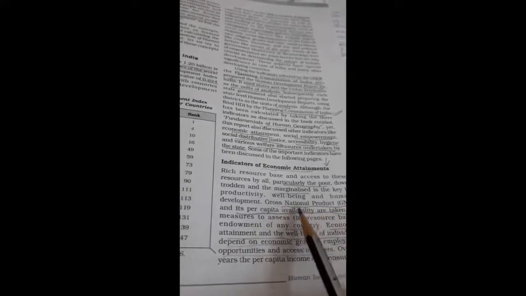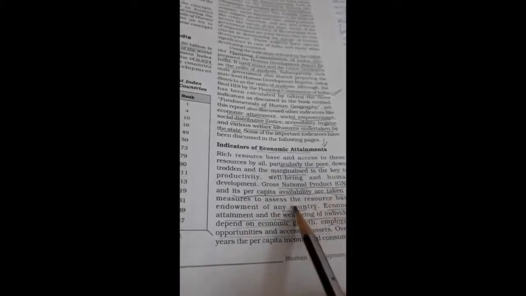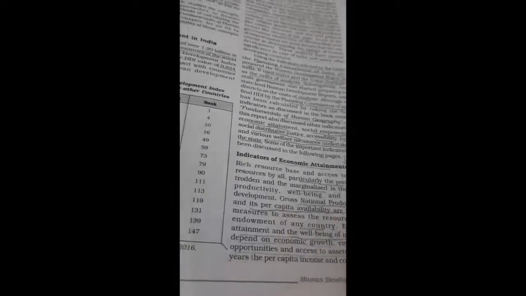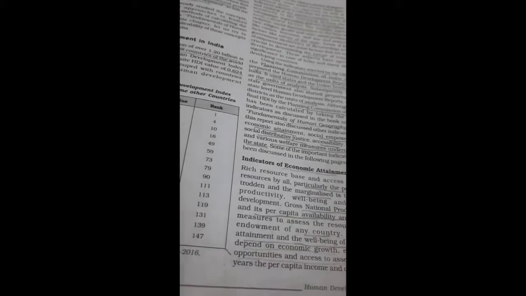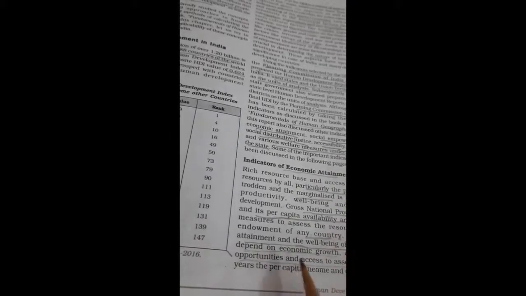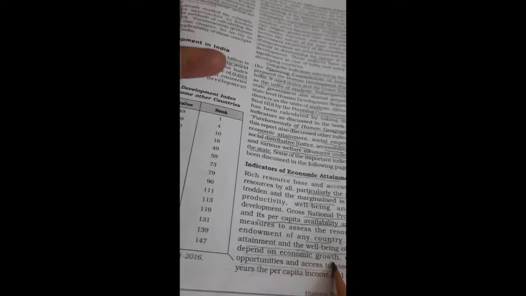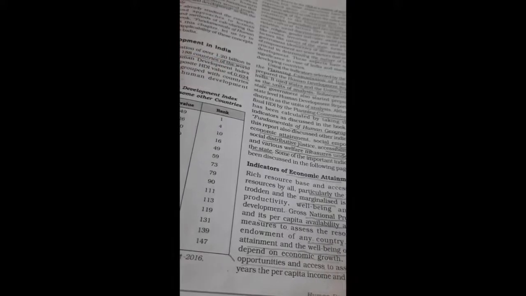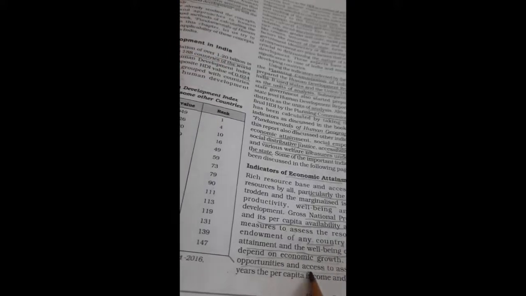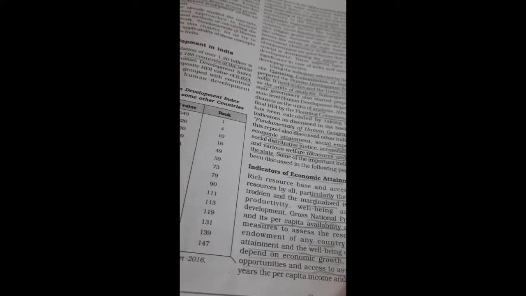As I just told you, gross national product and per capita availability, they are the main base for generalizing, for finding out the economic condition of any country. Economic attainment and the well-being of individuals depend on the economic growth, employment opportunities and access to the assets.